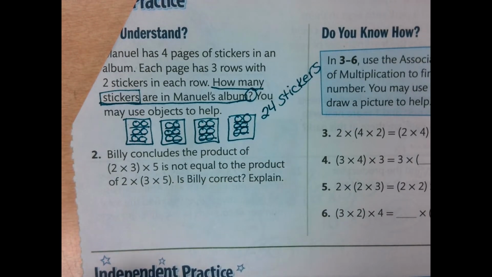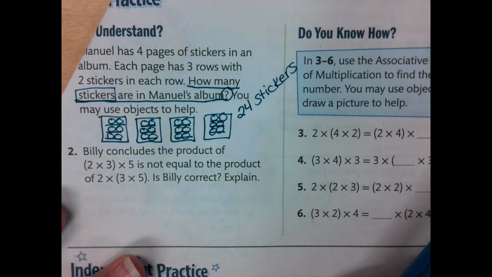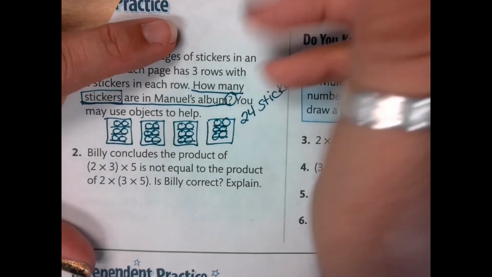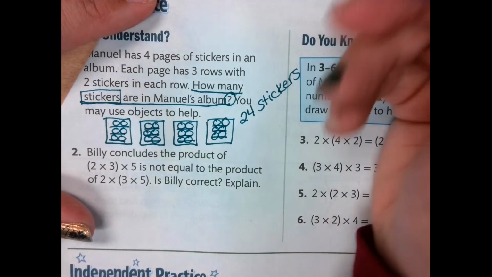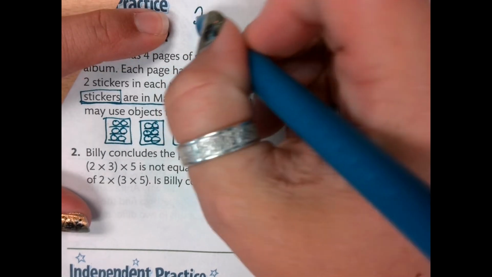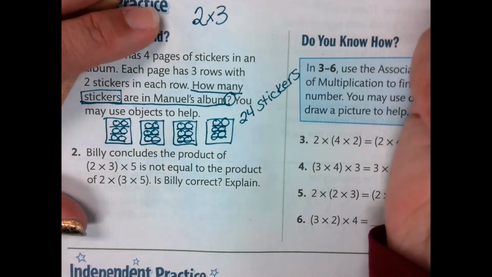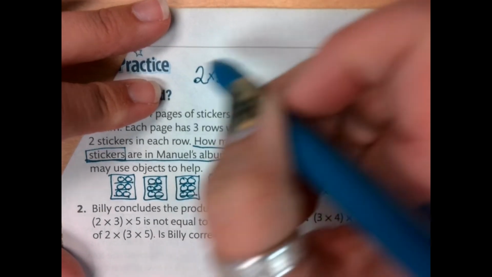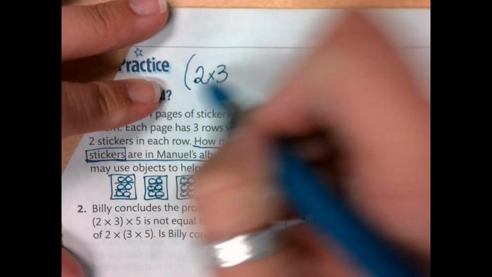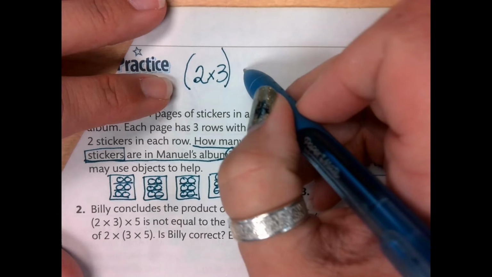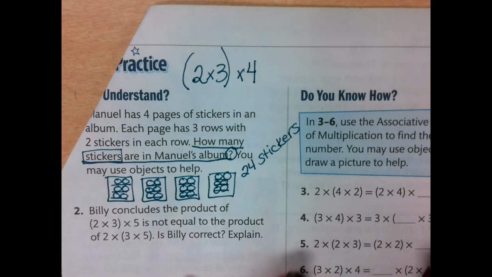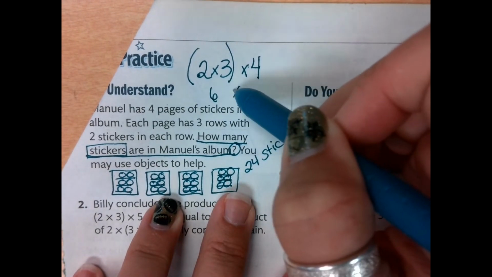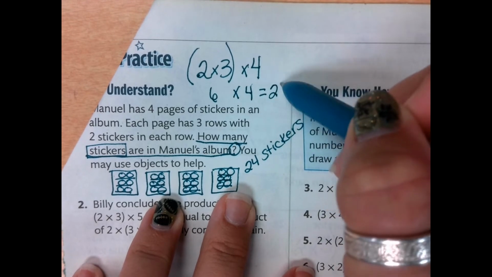Okay. If you're good with your multiplication, this is where the associative property comes in. You could have figured out, say at the 3 rows, 2 stickers in each row, what was on each page. Sorry, you can't see that. So 2 times 3. 2 stickers in each row, and you got 3 rows. Technically, I should have done 3 times 2. But I could figure out what's on a page and then multiply by my 4 pages. You're still going to get 24. Because 2 times 3 equals 6. 6 times 4 equals 24.